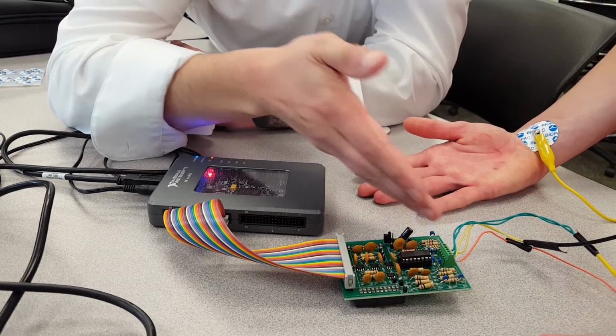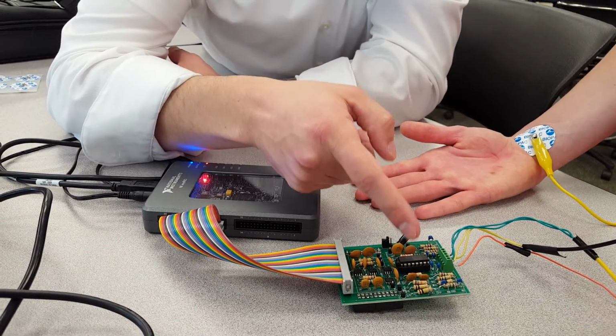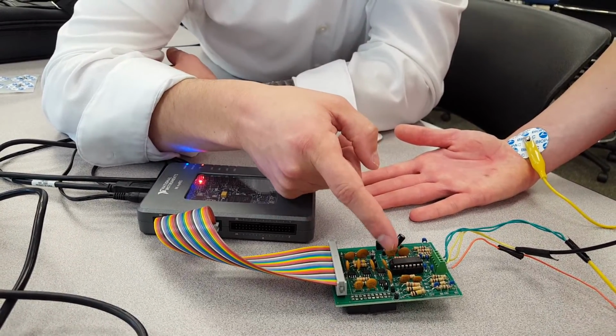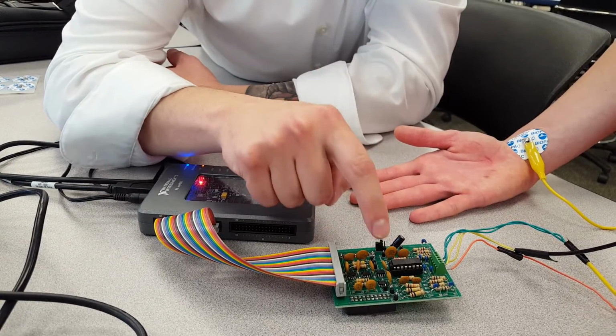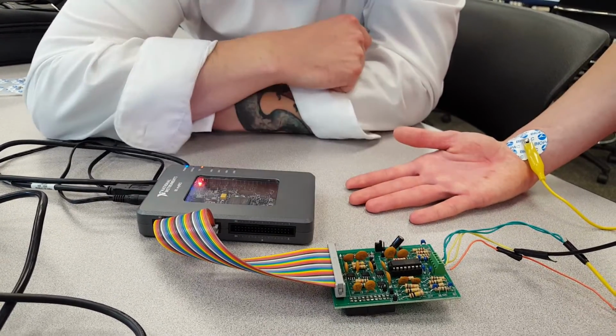Obviously the inputs hooked up to Sarah are over here, and it runs into the IMP, the instrumentation amplifier, and then through its successive filters after that.